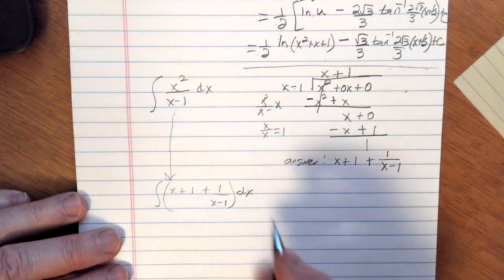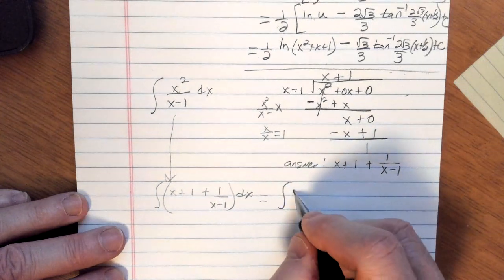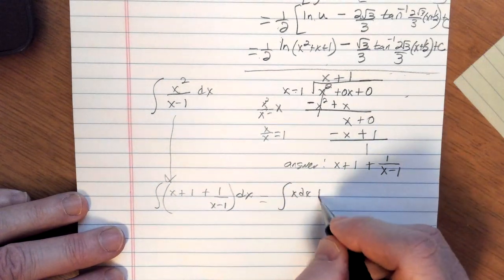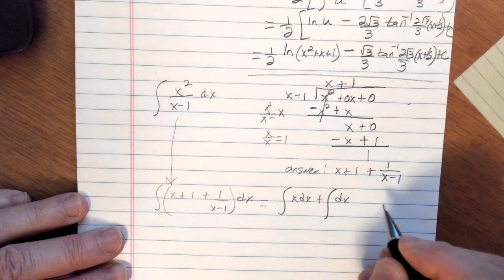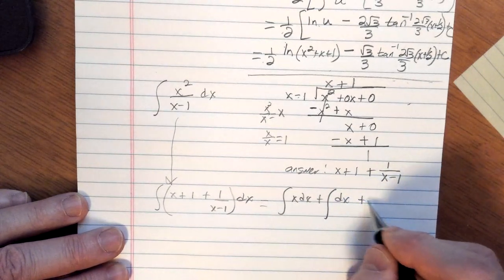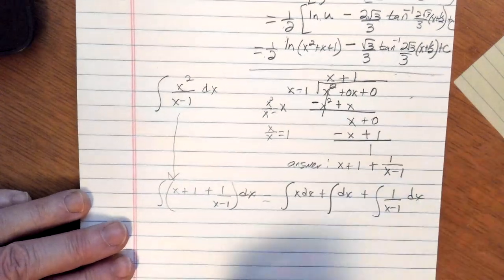And I can break that into separate integrals. So I can write that as the integral of x dx plus the integral of 1 dx plus the integral of 1 over x minus 1 dx.